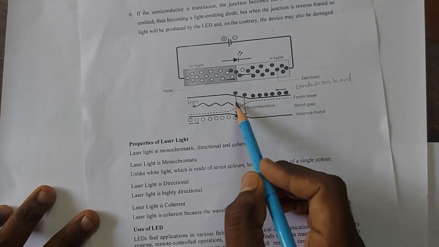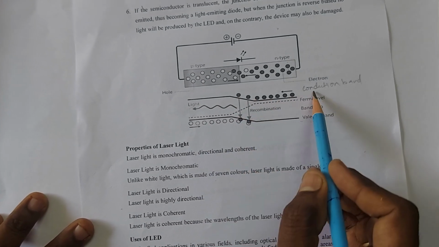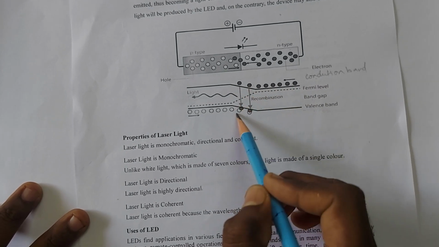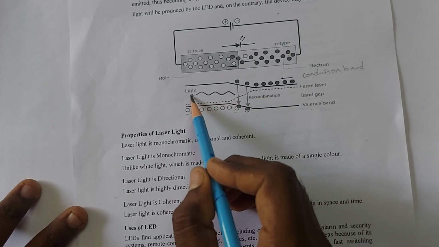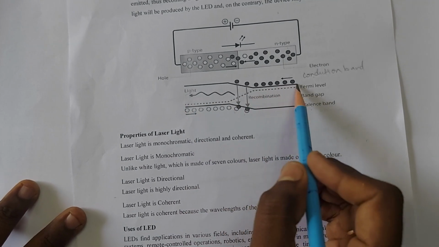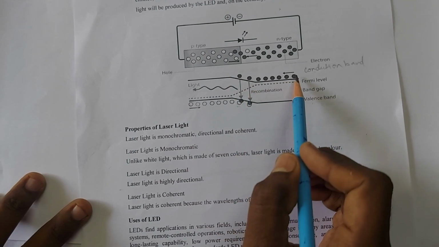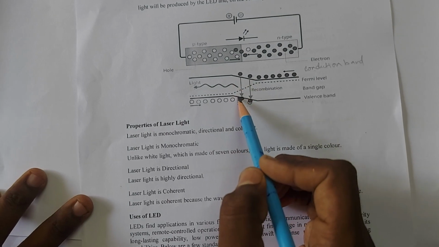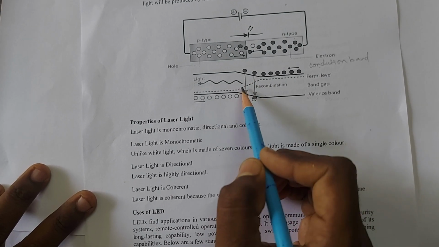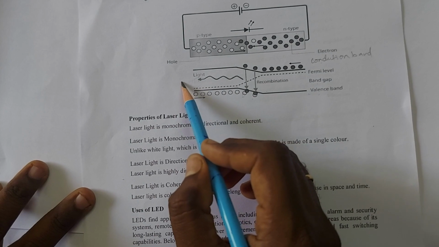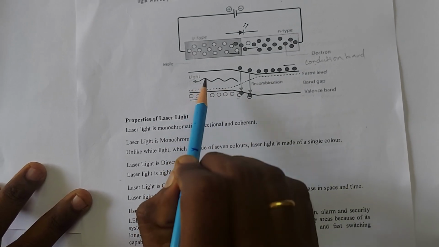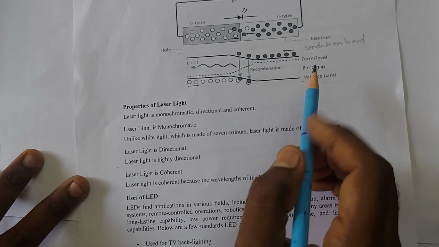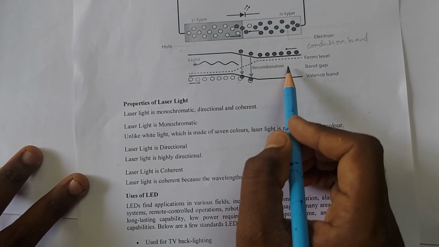So one electron coming from the excited state, that is the conduction band, to the ground state, the valence band, will emit one photon. Likewise, so many electrons are present in the conduction band. When they come back to the valence band, which represents the ground state, a large amount of energy is emitted. Okay, this is the energy level diagram showing how the LED works. I hope you all understand.